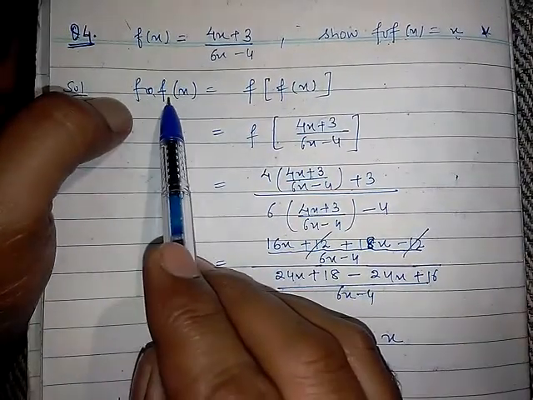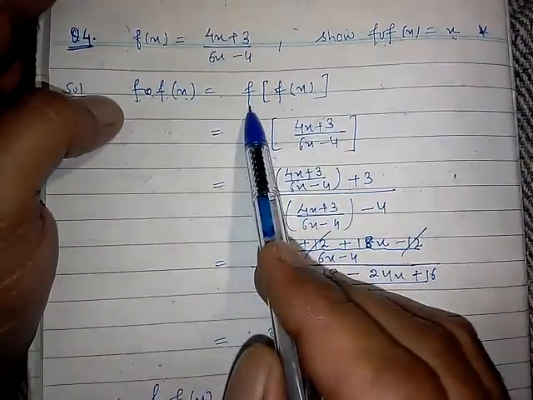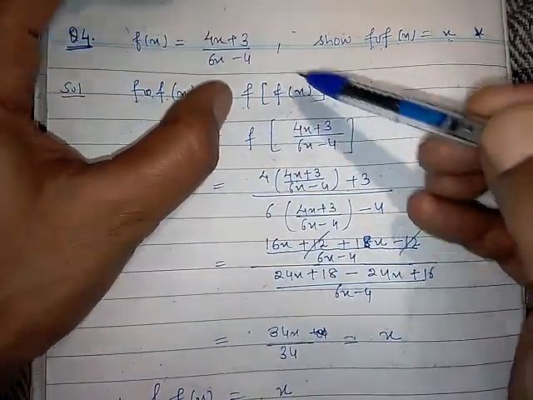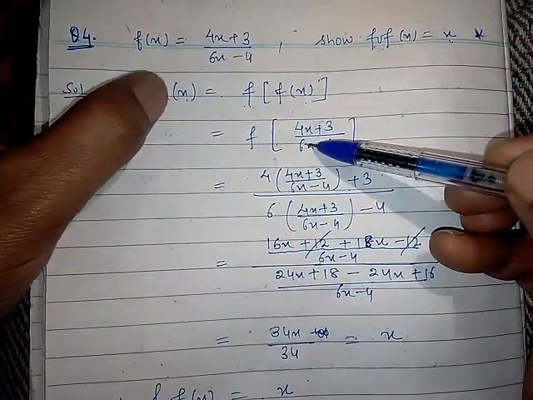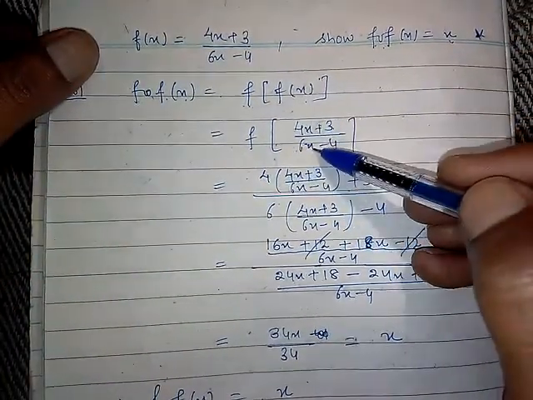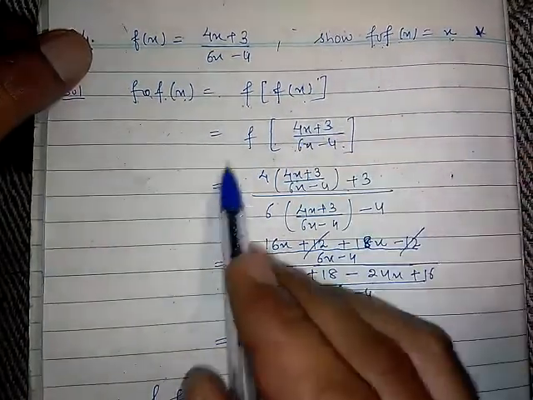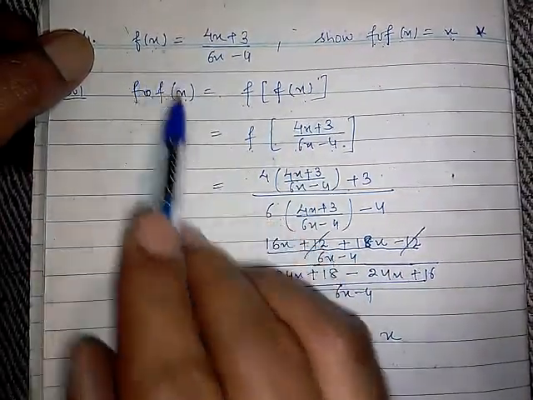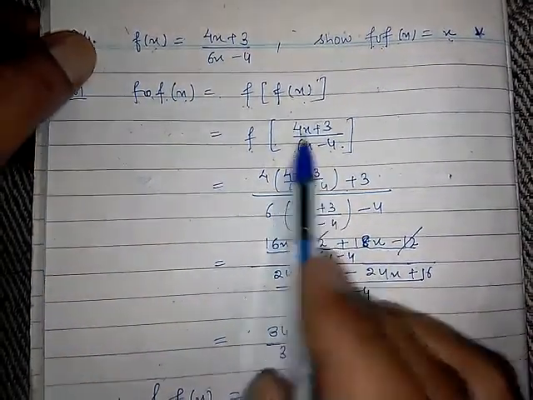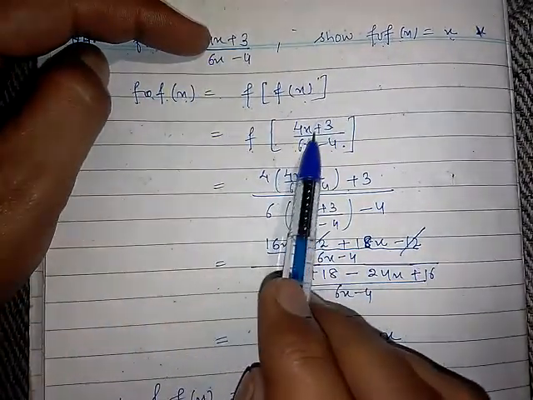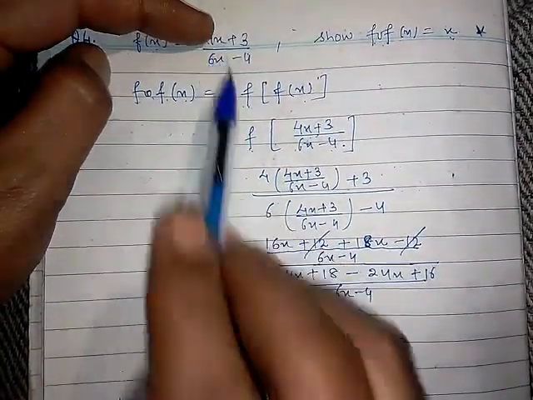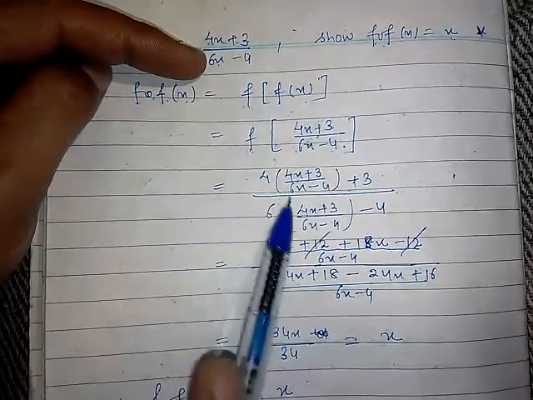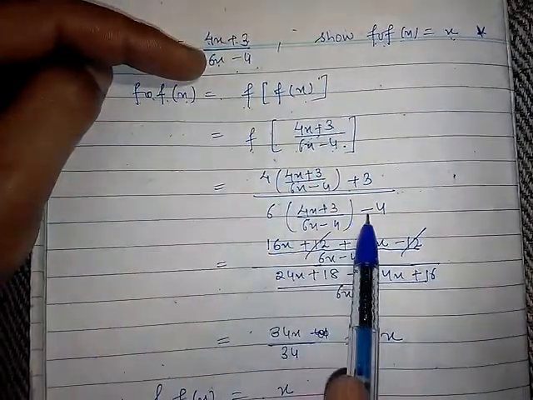So now to find the f of f, we will start from here. f of f of x can be written as f of f of x. Clear? Now what is f of x? This one value. So this will be shifted here in place of f of x. That is 4x plus 3 upon 6x minus 4. Okay. Now what is the meaning of f of this? It means in place of x here in the function, you will replace x by this whole value. Now wherever x is there, you will write down this one fraction. 4 into fraction plus 3 as it is, upon 6 into fraction, this one, minus 4 as it is.